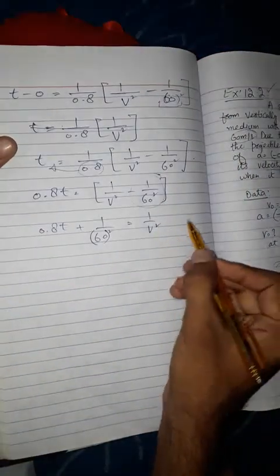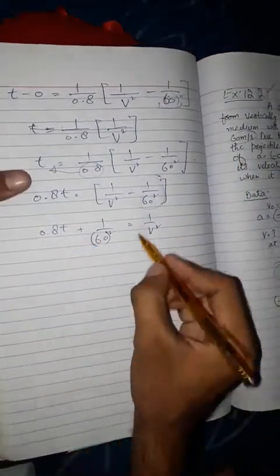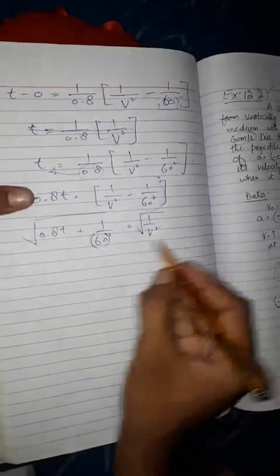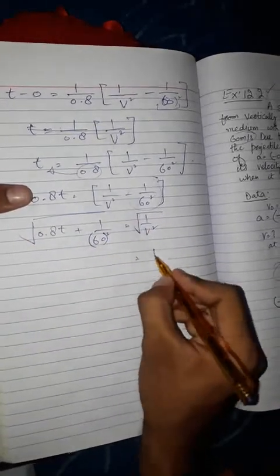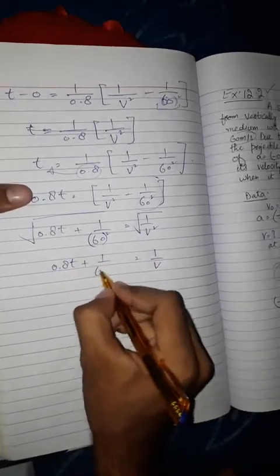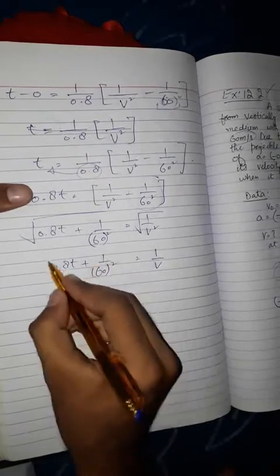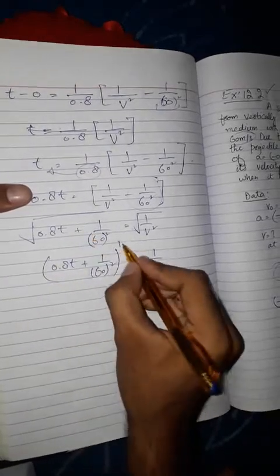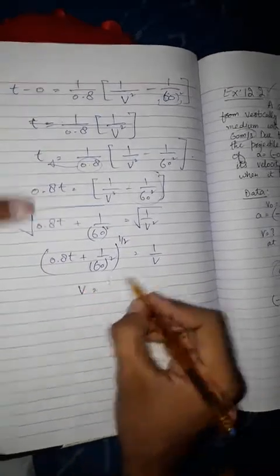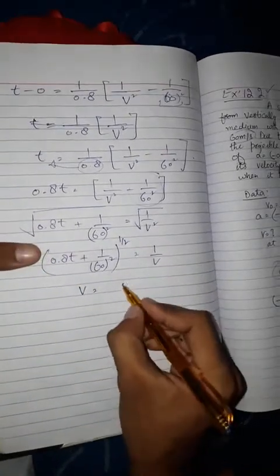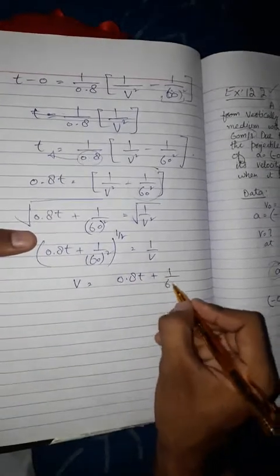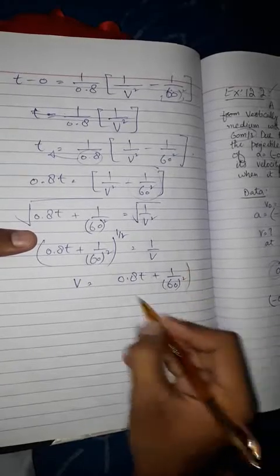Now to remove this square, we will take the square root on both sides. So this will become 1 upon v, and the square root means 1 upon 2. By reciprocal of this side, v will be changed into minus 1 upon 2.